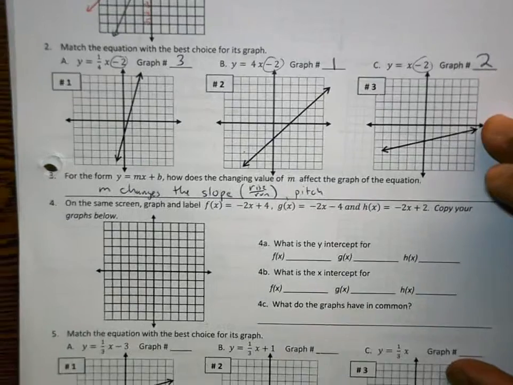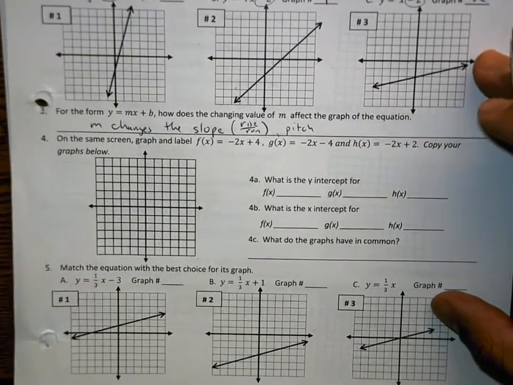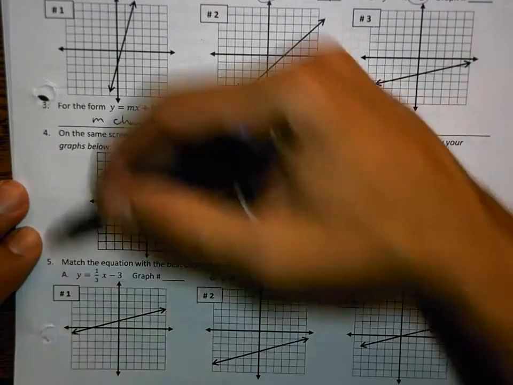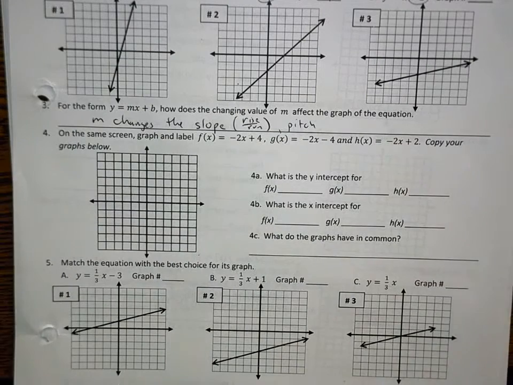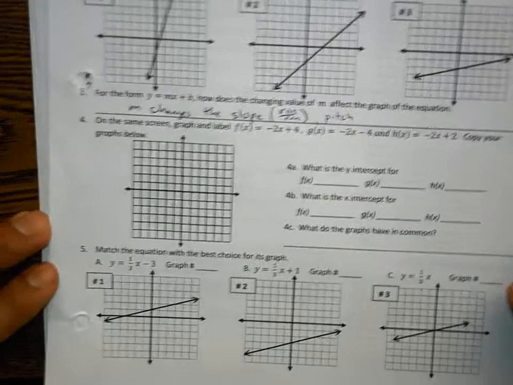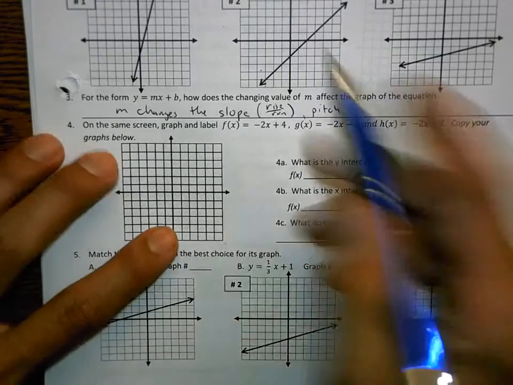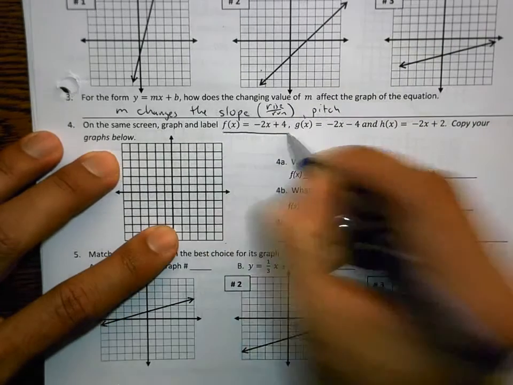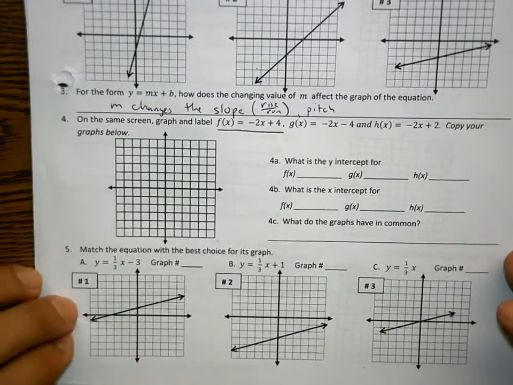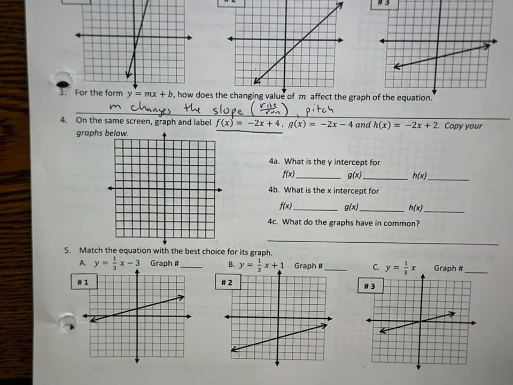And then on numbers 4 and 5 we're going to do the same thing. I'm going to start it, and then you're going to finish this on your own. Number 4 says, f of x equals negative 2x plus 4. This is where it gets harder because we have a negative slope this time. What's b?